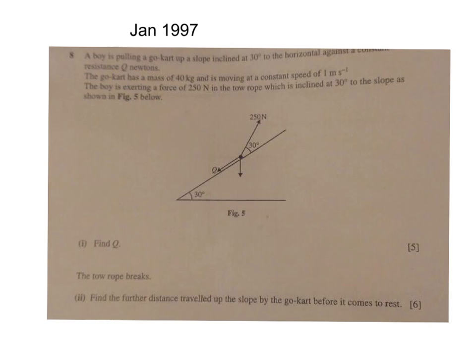January 1997. So a boy's pulling a go-kart up a slope, horizontal, constant resistance, moving at a constant speed. Important thing to remember about that is it means that all the forces are in equilibrium. The boy is exerting a force of 250 and we have to find Q.